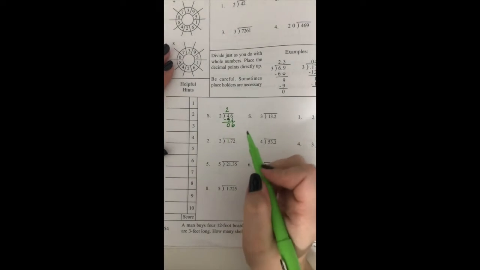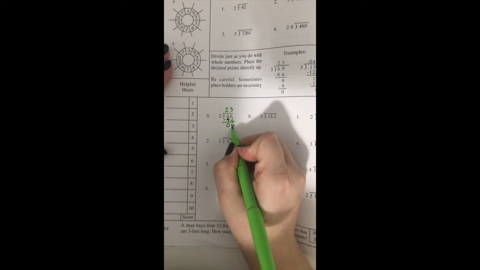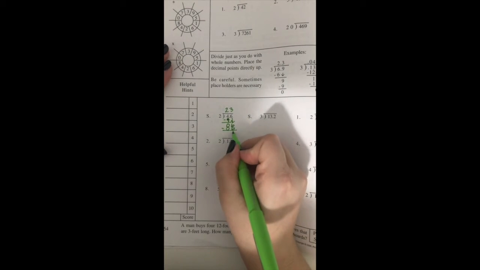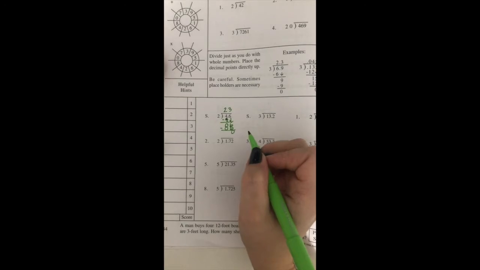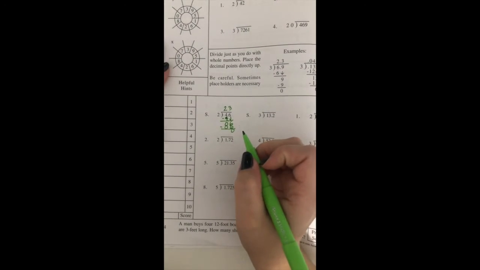2 goes into 6 3 times. And it goes in evenly because 2 times 3 is 6. Of course, if you already knew this, you don't need to do all of these steps when the answer is that simple. But just for the purposes of showing you the steps, I did.